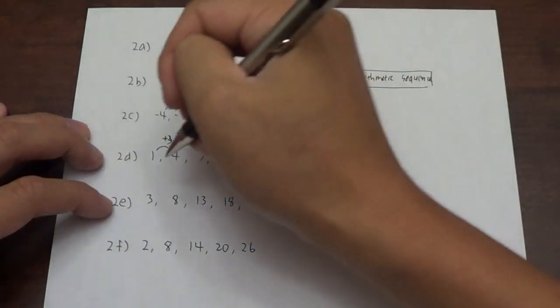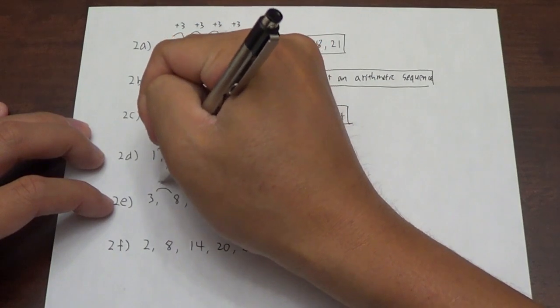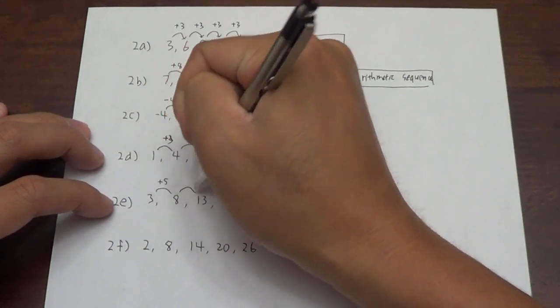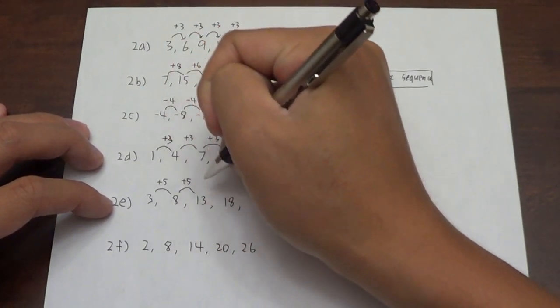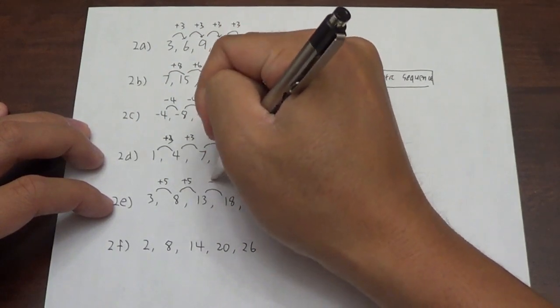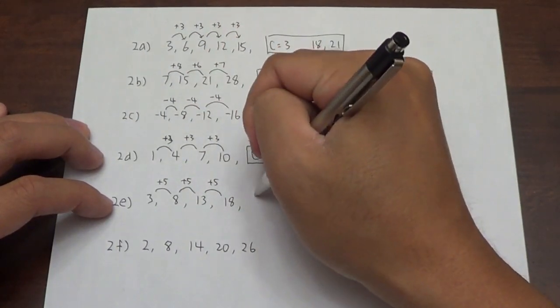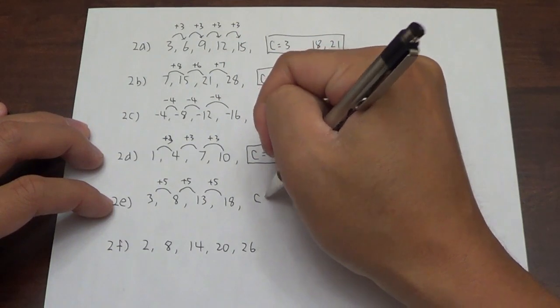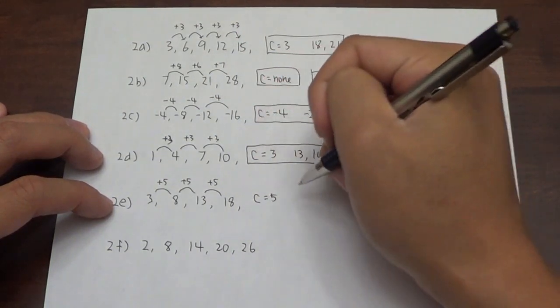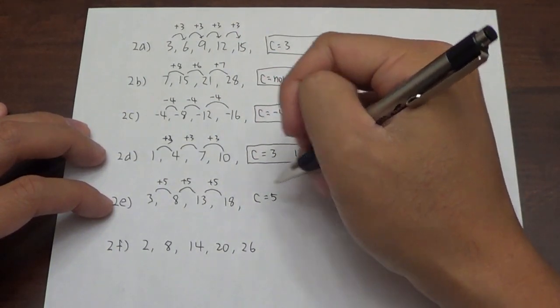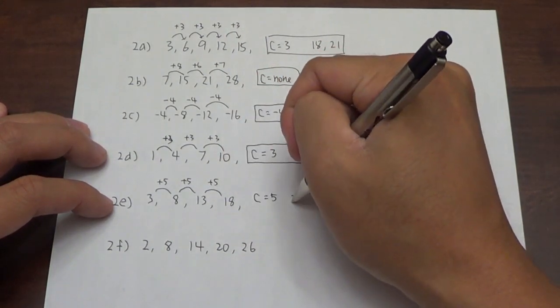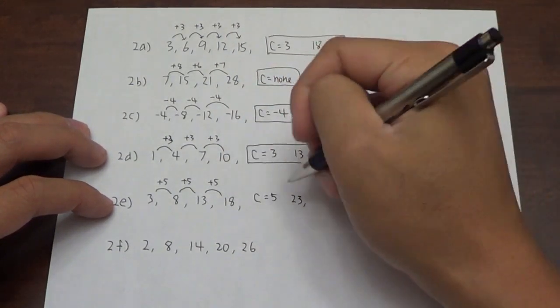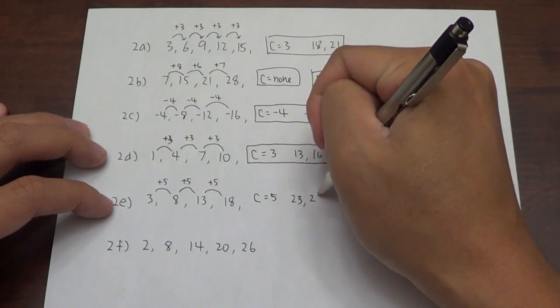Alright, 2e, 3 to 8, we are plus 5, 8 to 13 plus 5, 13 to 18 plus 5. So the constant rate of change is positive 5. And then the next two terms, 18 plus 5 is 23. 23 plus 5 is 28.